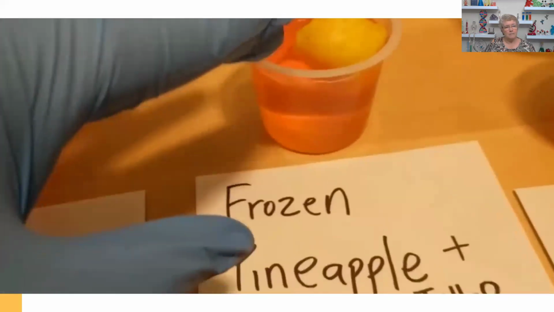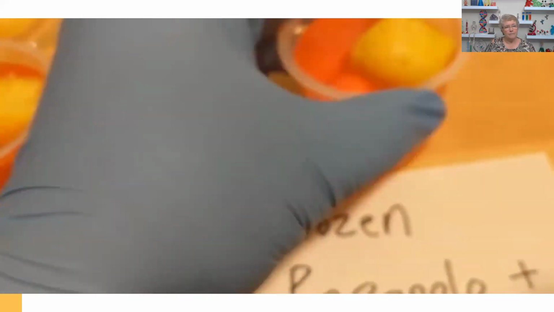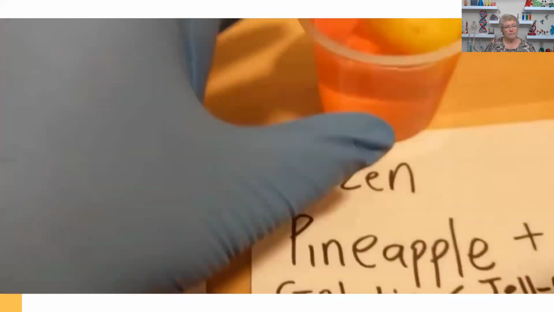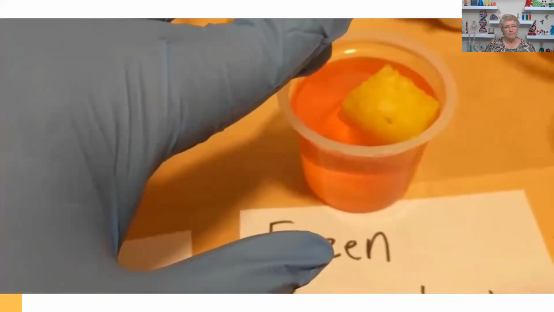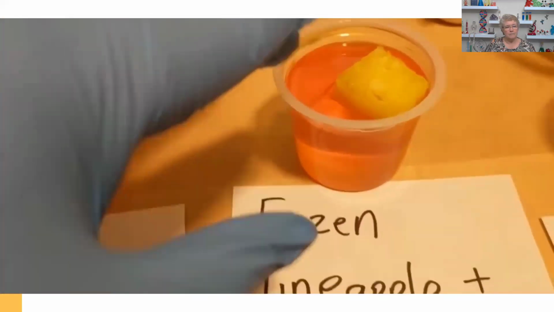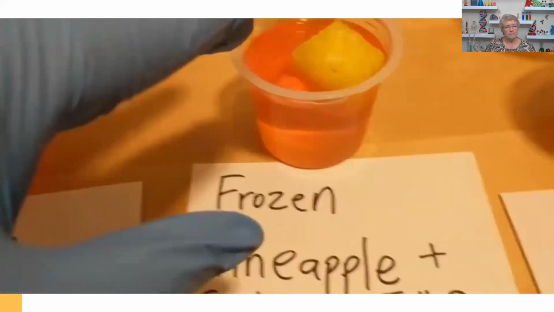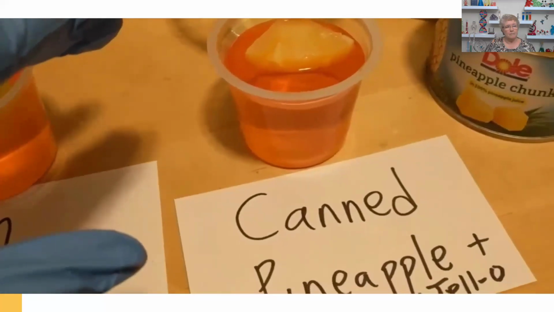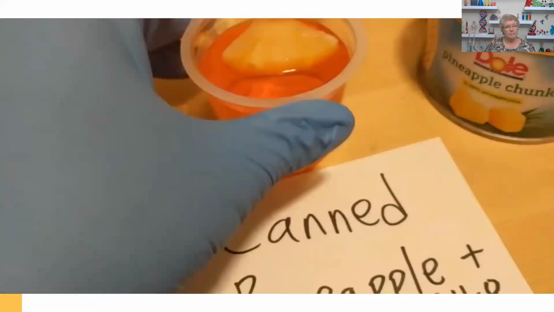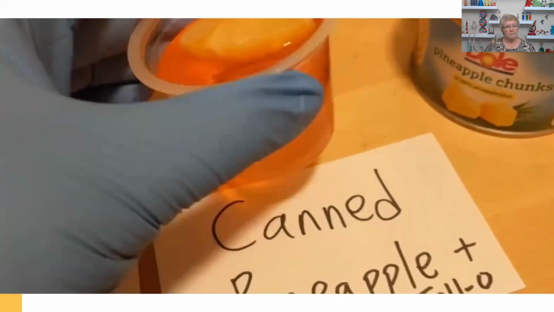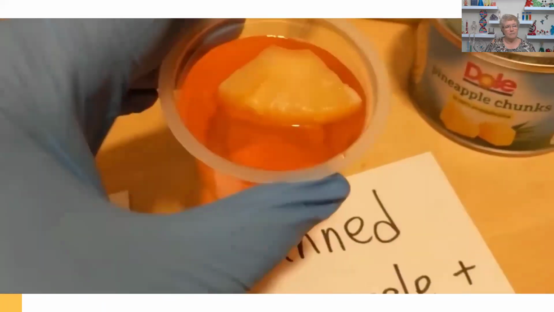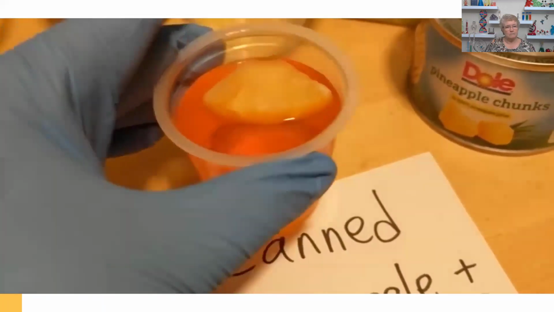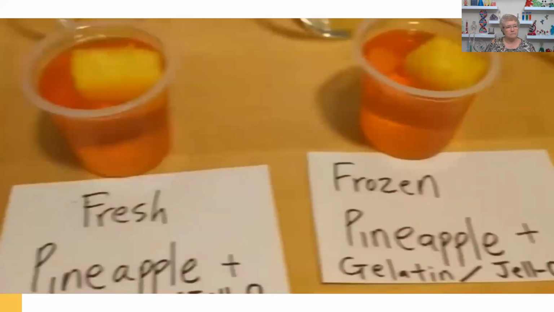The frozen one has some movement, and there's some digestion of the protein in gelatin by the enzymes bromelain. There's still no movement. It doesn't glide over the gelatin. And it's still the same.